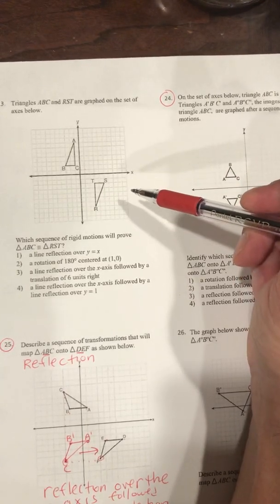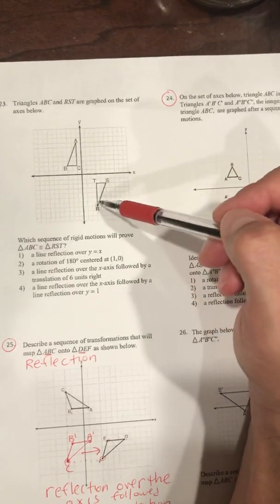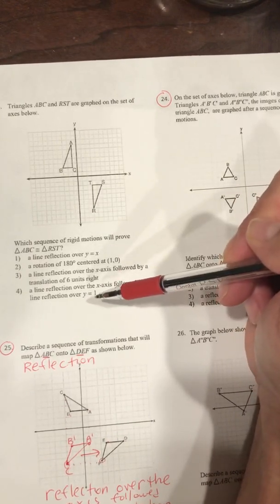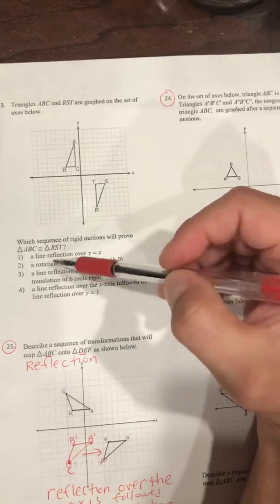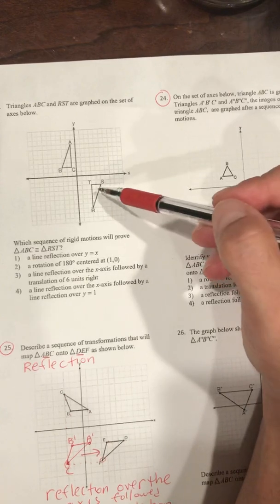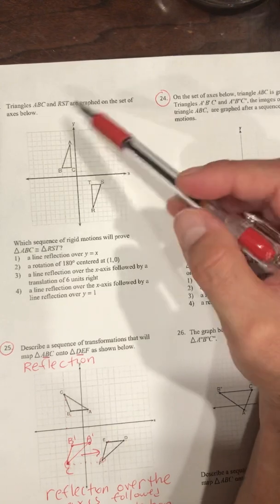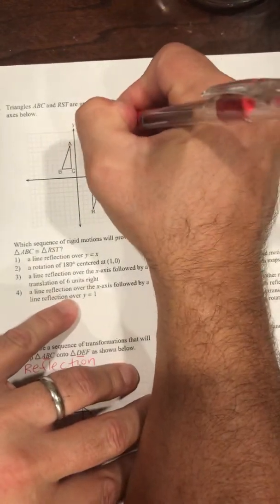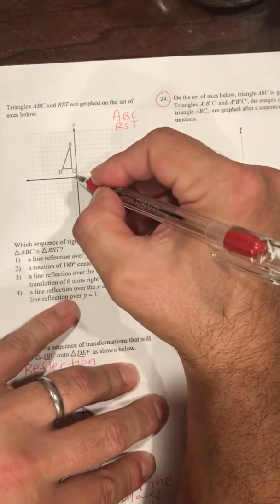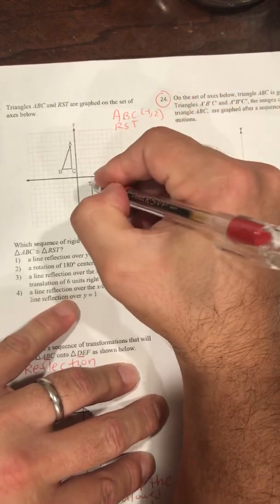This is one of the ones where there's more than one way you could get from triangle ABC to RST. And you really got to look at these choices carefully and eliminate them. So choice 1 says a line reflection over y equals x. And that looks close, but you would have to switch the x and y values. And C would have to map to T. So I'm just looking at that right away. And if you switch -1, 2 for C, that is not what you would get for T.